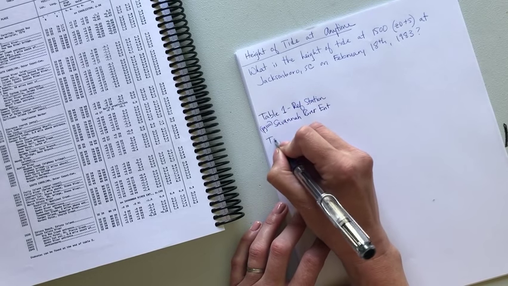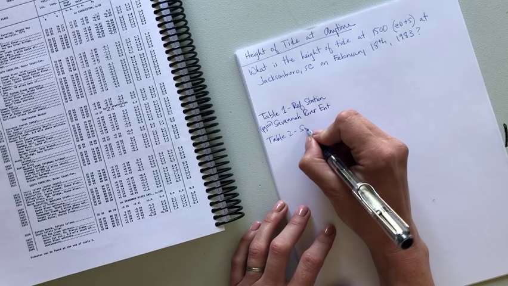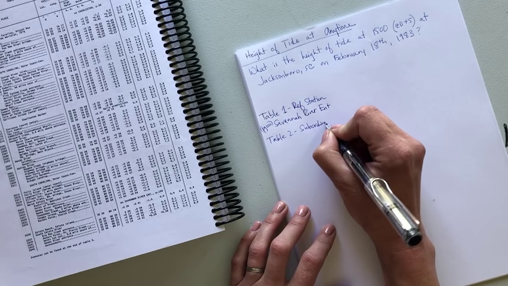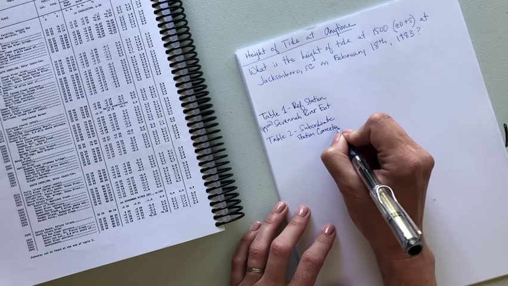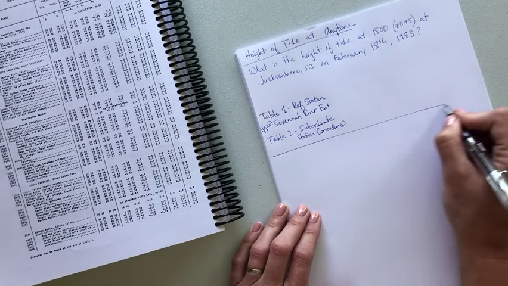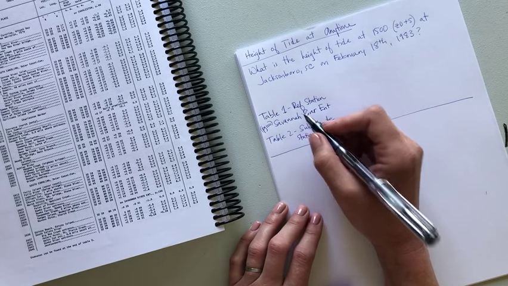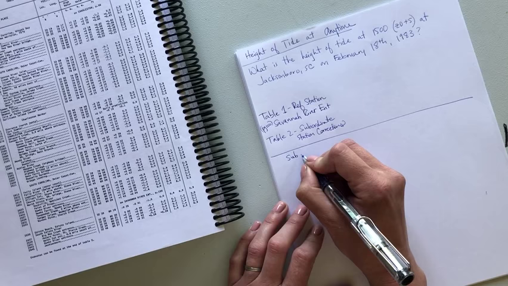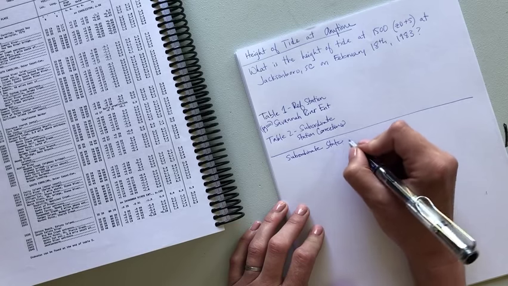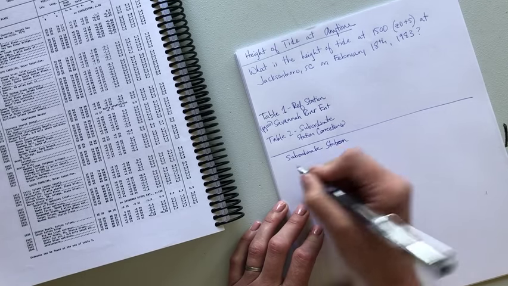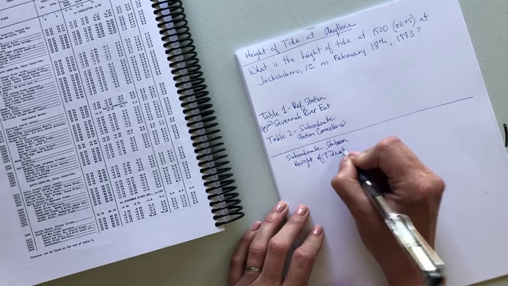And then I'm going to set up table 2, okay, which is my subordinate station corrections. And then when I apply my subordinate station corrections to my reference station daily predictions, I will get out my subordinate station height of tide. Right?